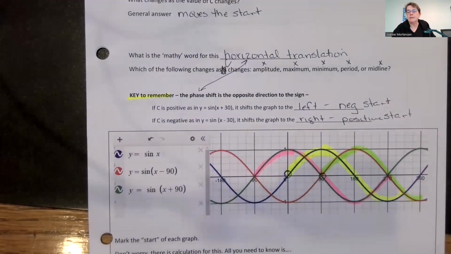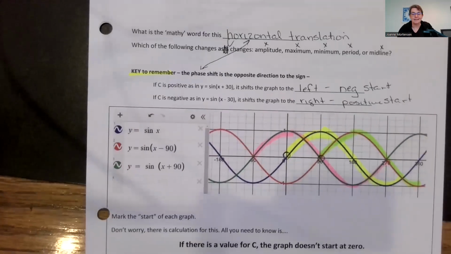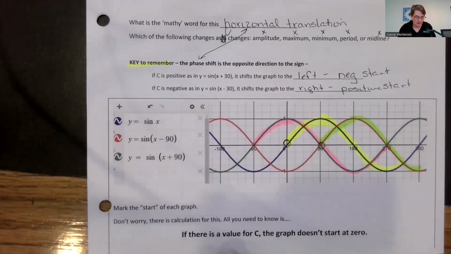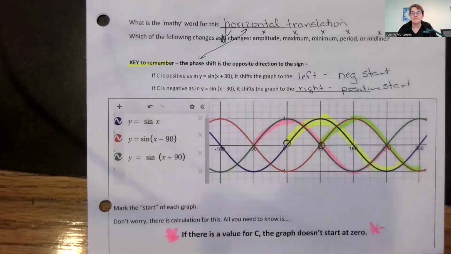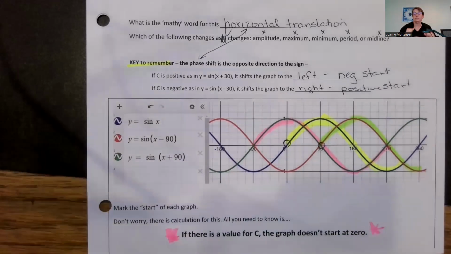Okay, and I'm going to be honest with you. If that part didn't stick with you, don't worry about it. There's a calculation. And this right here, if I could put little lights flashing to you, this is the key you want. If there's a value for C, the graph doesn't start at 0. And I guess I didn't add it, but it probably doesn't end at 360 either. So shifting the two of them together.